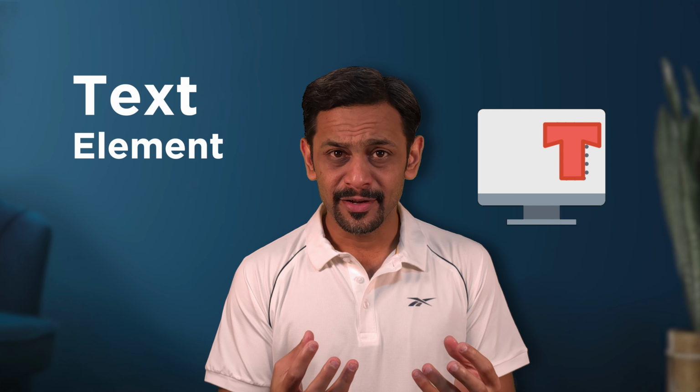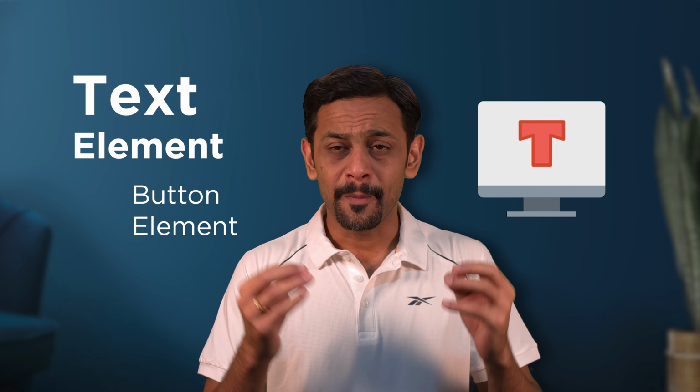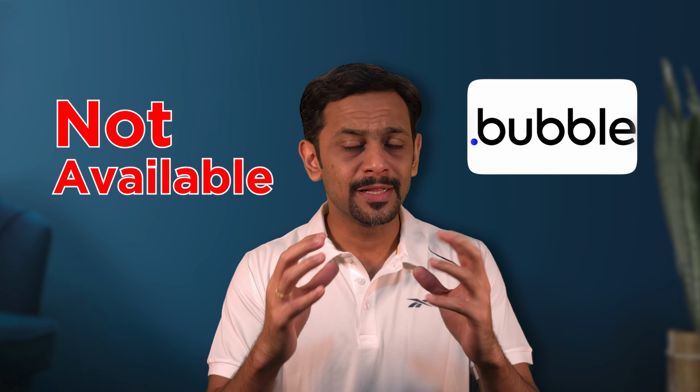We have seen properties of the text element, button element, and many other elements which give us the ability to change the font family. But what if the font that you want to use is not available in Bubble's font families? Should you send an email to the Bubble support team to add that font? Or can you not use that font in Bubble at all? That's precisely what we are going to answer in today's video. Let's get started.